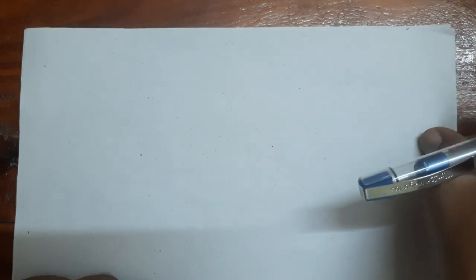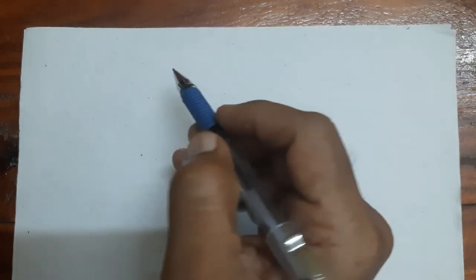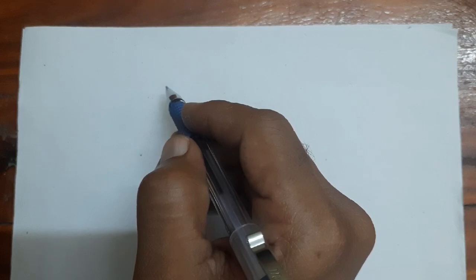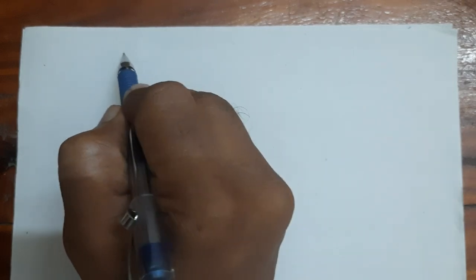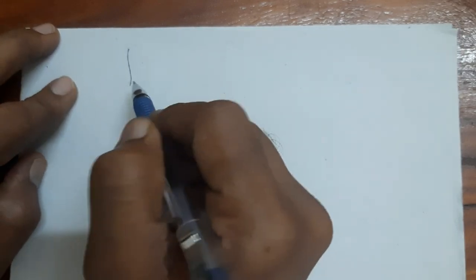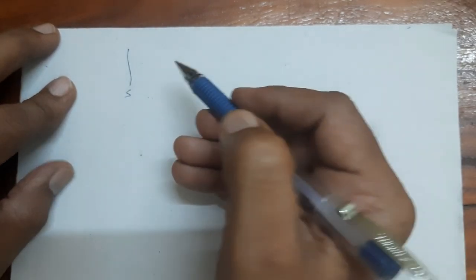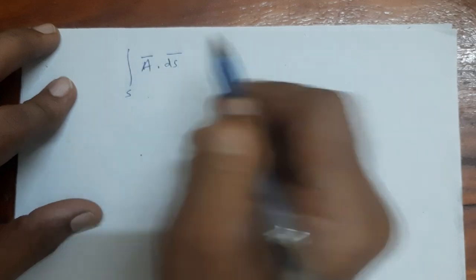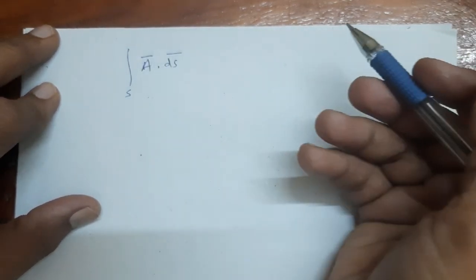Now we will discuss what is the surface integral and how to calculate the surface integral. The term integration over the surface, A bar dot dS bar, is known as surface integral.